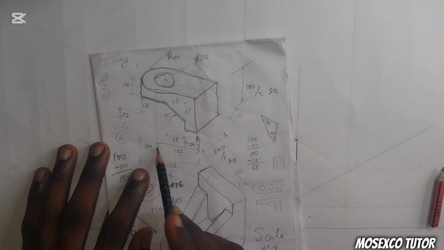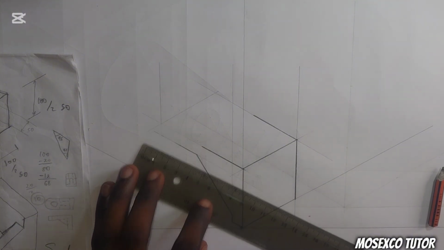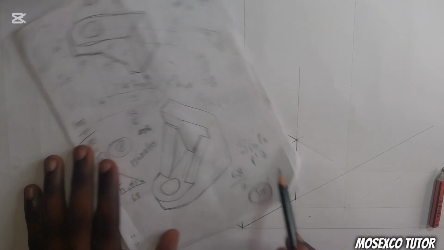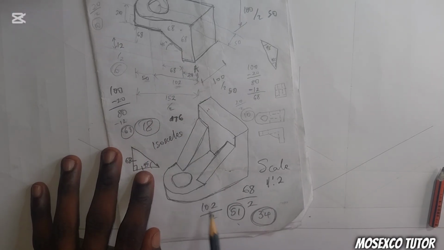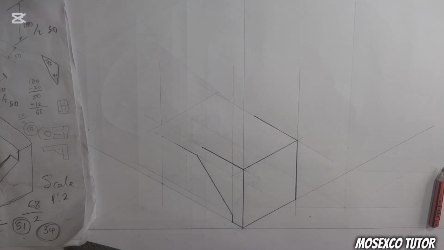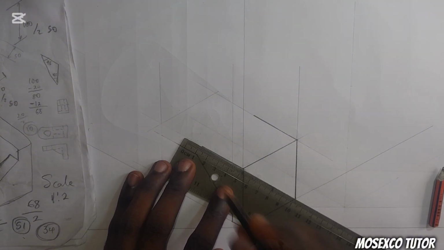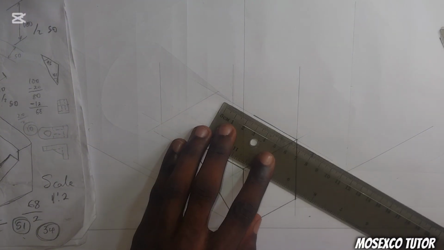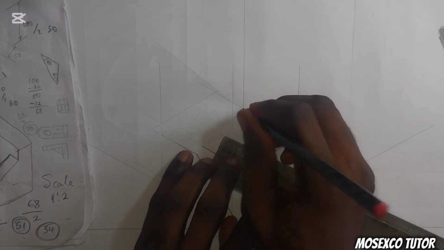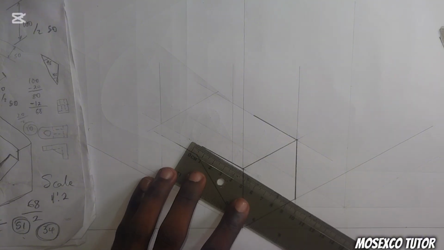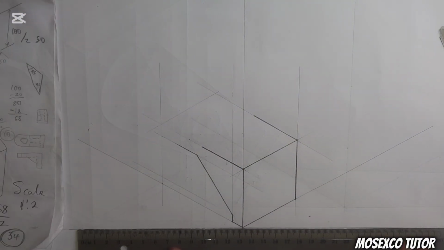Now, total length from here to the midpoint of the circle is 102. Divided by 2, that's 51. So 102, I can't take it now because I'm scaling down. So that's 51, so that's 5.1 centimeters. So from each of these points, I'll take 5.1 from here, upward. And from the other points too, I will do the same and take 5.1 also. 5.1, 5.1, make sure the dimension is correct.